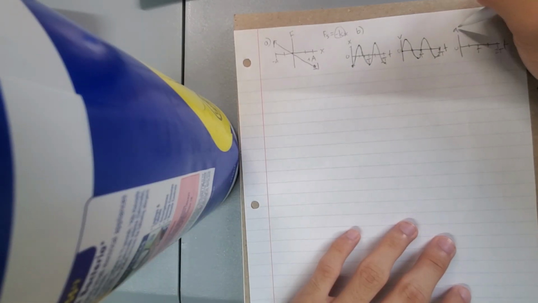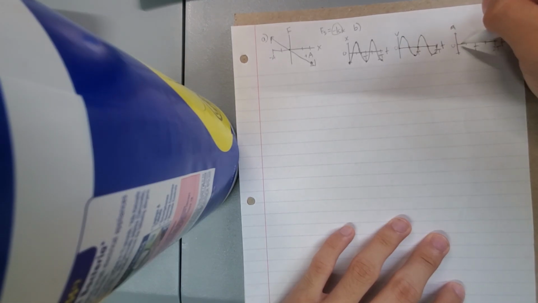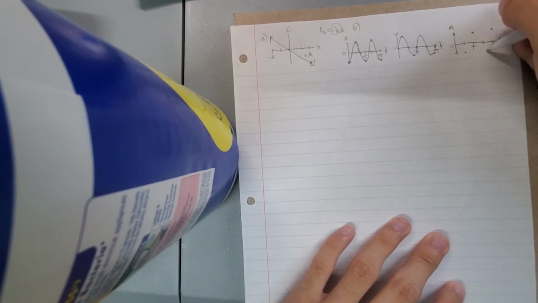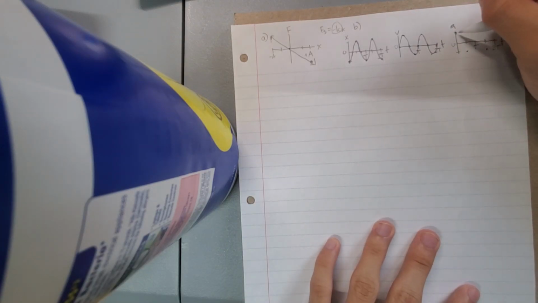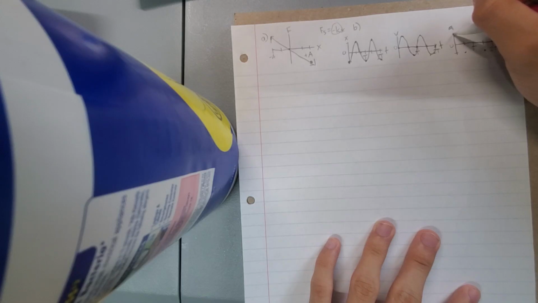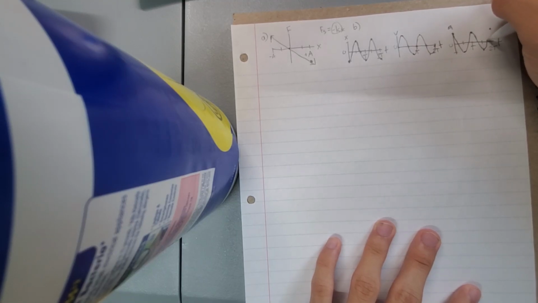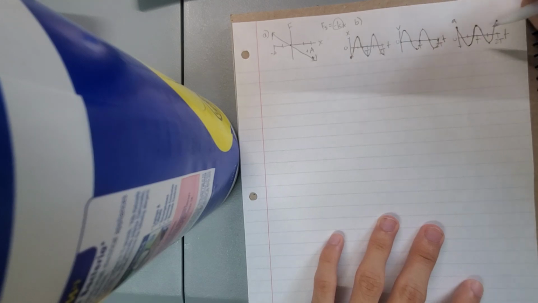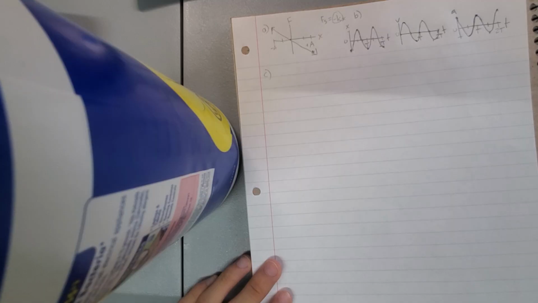Nice. So for the A graph, it's just going to be the opposite of the x graph, because it would be going towards equilibrium, which is the opposite of where the amplitudes would be. Okay, so those are the 3 graphs.